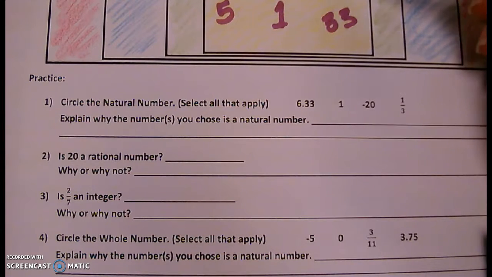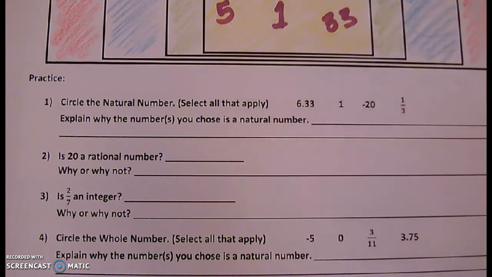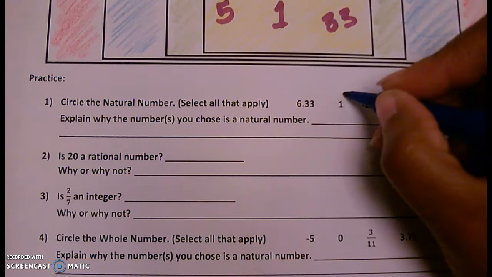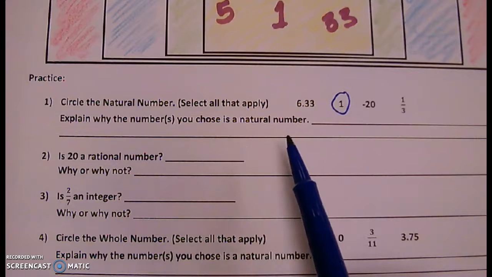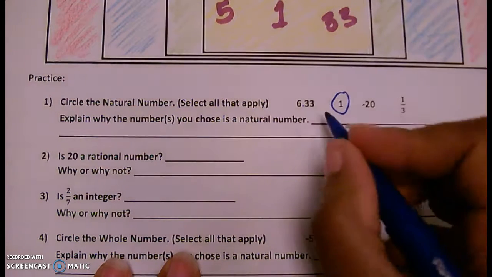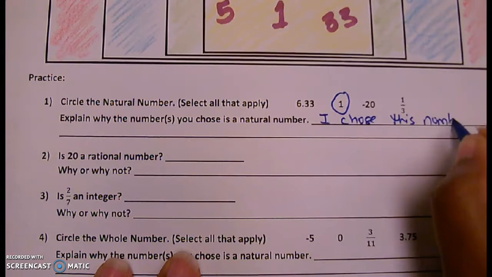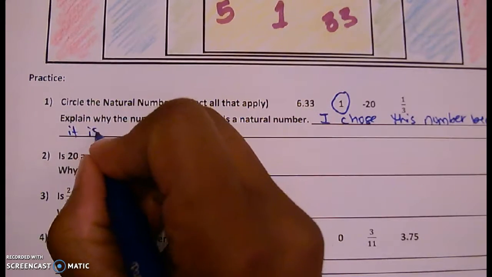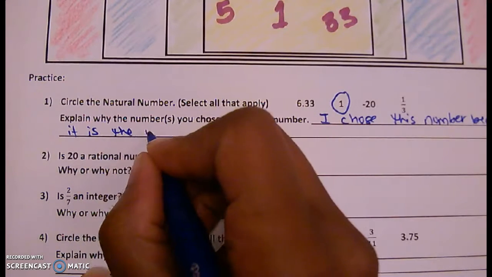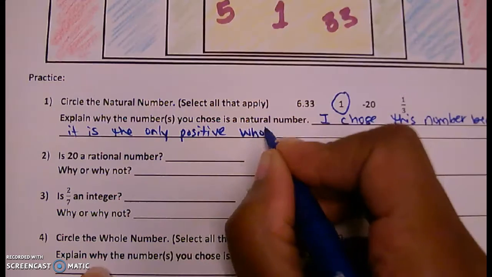I'm going to look back at what natural numbers consist of. Natural numbers, since they are positive whole numbers only, the only number that would categorize as a natural number would be, you guessed it, 1. Now the next section says for me to explain why the number I chose is a natural number. Well, simply put, I chose this number because it is the only positive whole number.